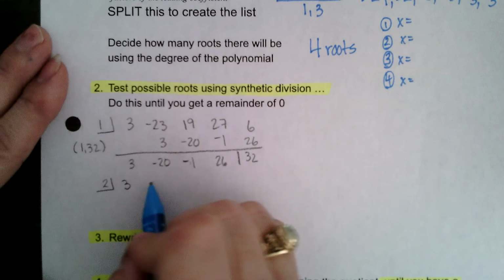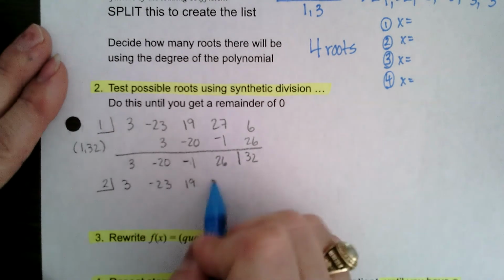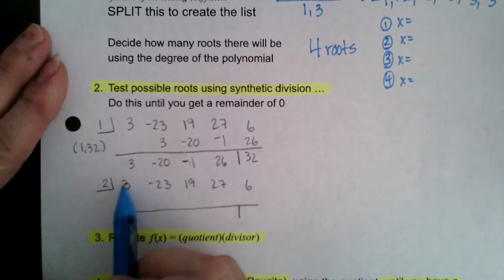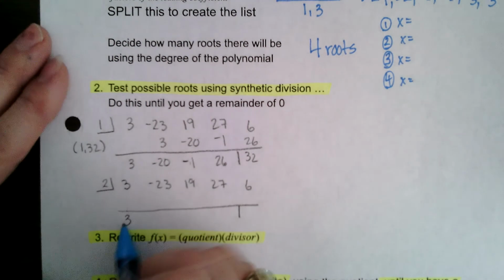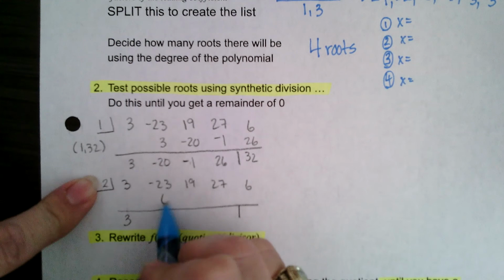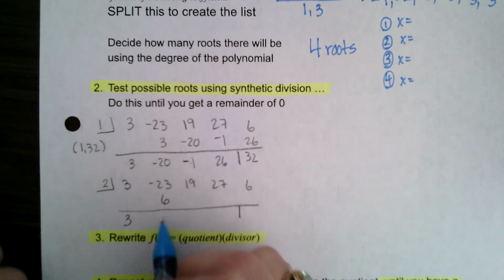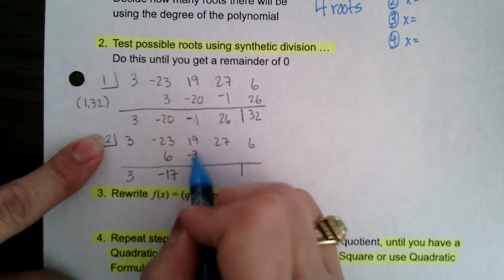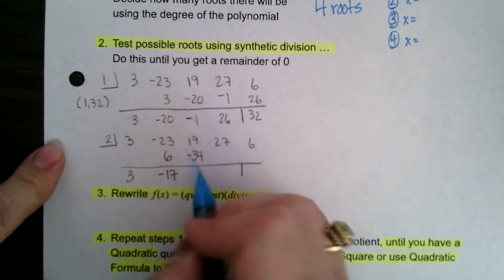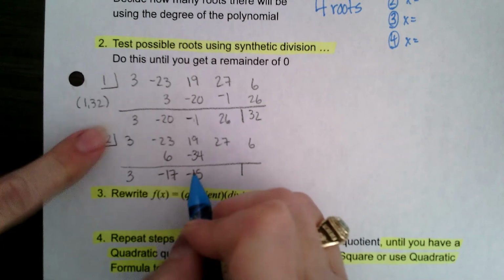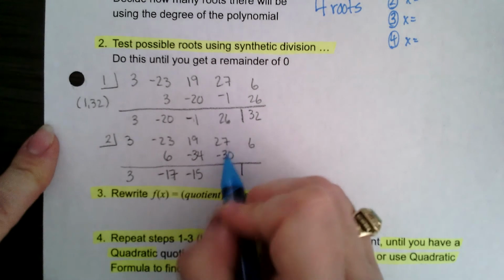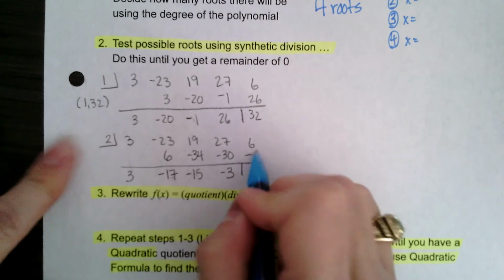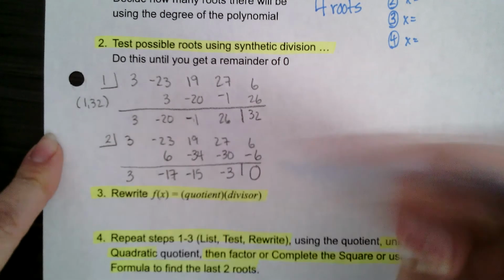So I do 3, negative 23, 19, 27, 6. So the 3 drops straight down. We get 3. Then 3 times 2, we get 6. Then add straight down, negative 17. Multiply again, negative 34. Add straight down, negative 15. Multiply, negative 30. Add straight down, negative 3. Multiply, negative 6. Add straight down, 0.